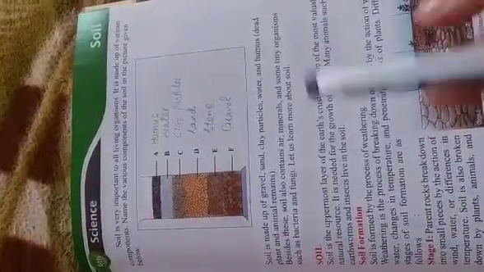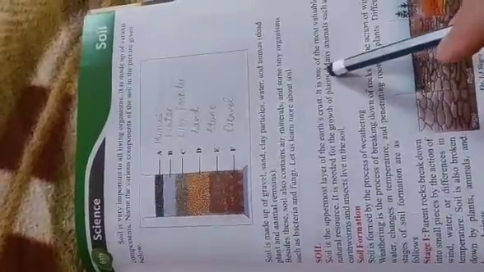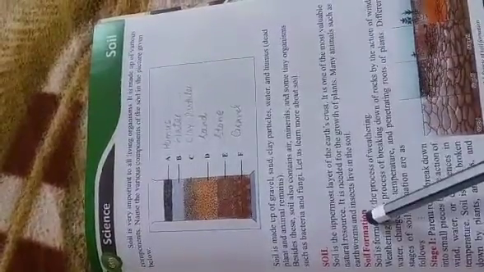Soil, as we know, is the uppermost layer of the earth crust. It is one of the most valuable natural resources. A natural resource is that resource that we get from nature that we can't make. It is needed for the growth of plants. Many animals such as earthworms and insects all live in the soil. So the question is, how is soil formed?